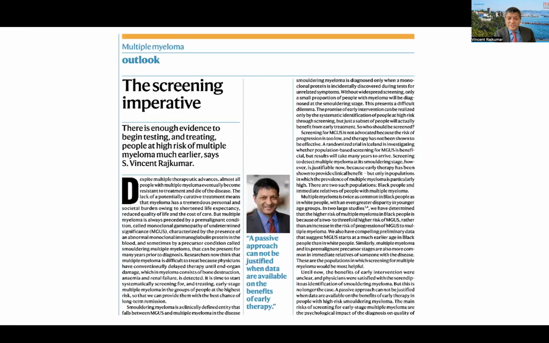Finally, a last word about screening. Generally, we do not recommend screening for monoclonal gammopathies because there's nothing we can do. Plus, screening has not been validated. A randomized trial, the iStopMM, is going on in Iceland, and that will answer the role of screening.